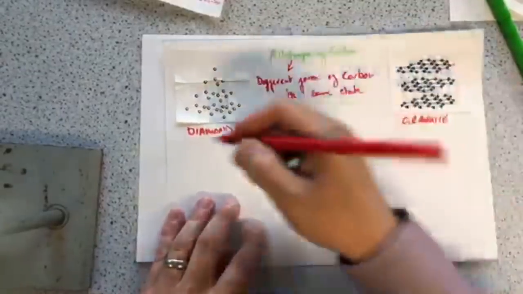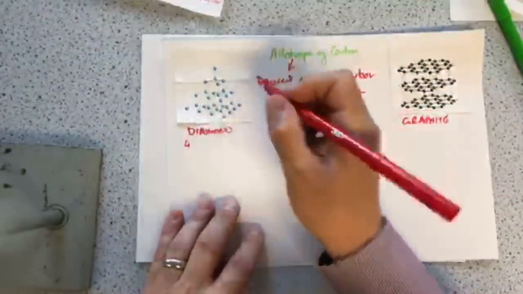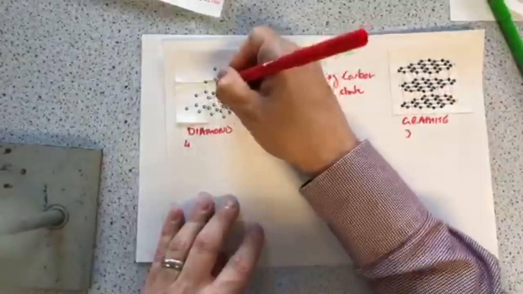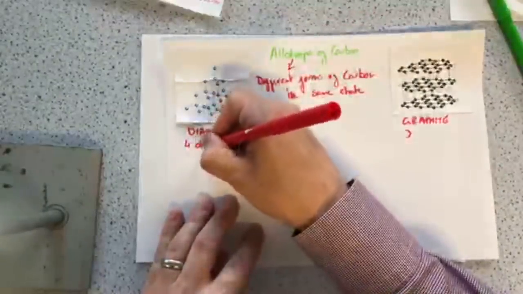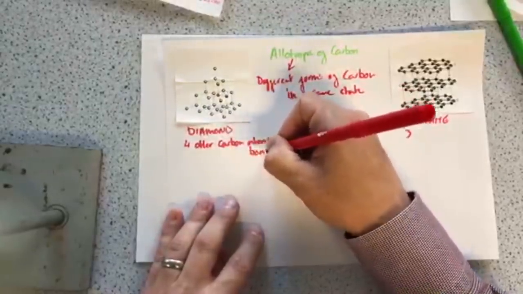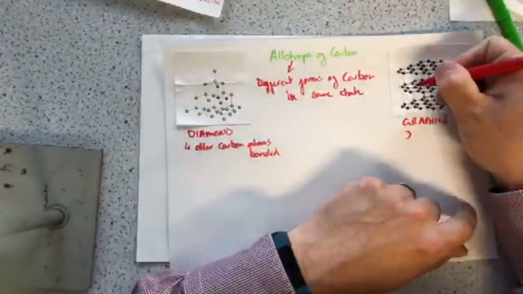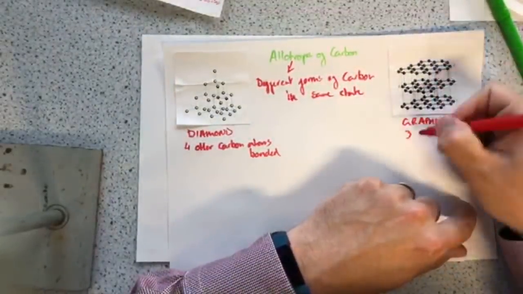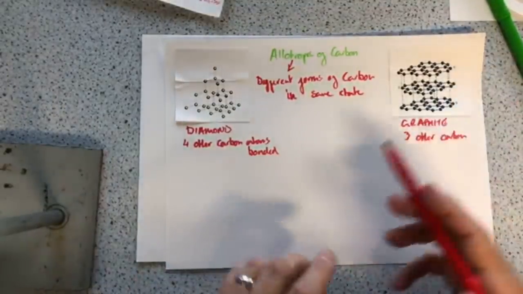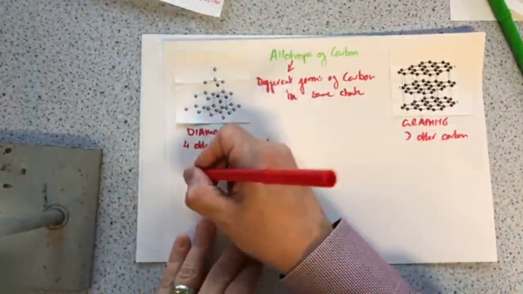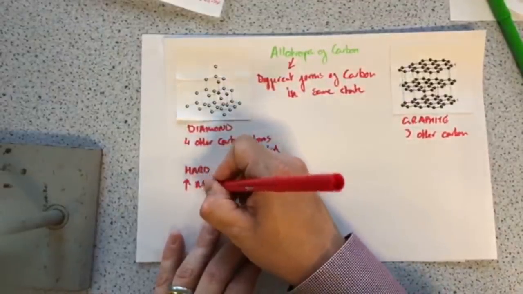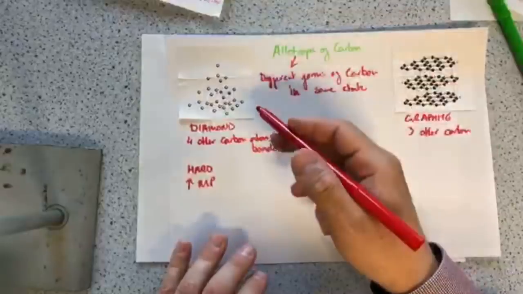The most important thing about diamond, and the thing that leads to the structure, is that each atom, like this one here, is bonded to 4 other atoms. However, graphite comes in sheets, so each carbon atom is only bonded to 3 other carbon atoms. That's effectively what leads to the difference in properties between diamond and graphite. You should know that diamond is very hard. It's got a very, very high melting point because of all the covalent bonds that would need to be broken to melt it.